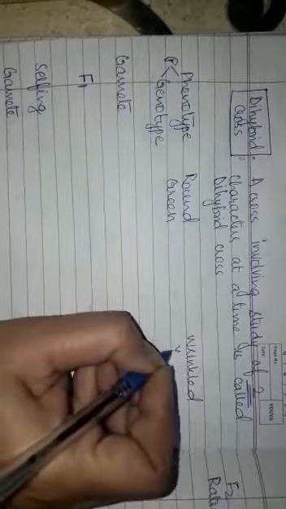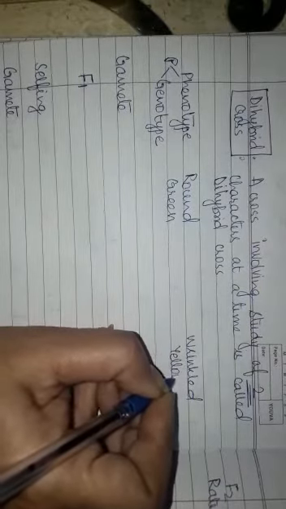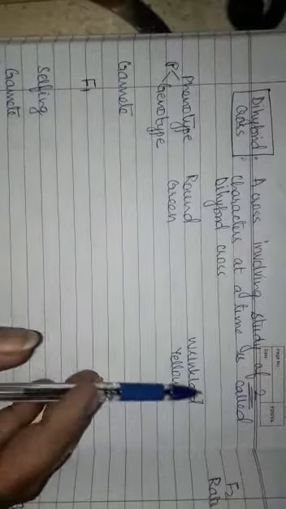That is round and green and wrinkled and yellow. Between round and wrinkled, round is the dominant character and wrinkled is recessive, and between green and yellow, yellow is dominant and green is the recessive trait. Let us write the genotypes.